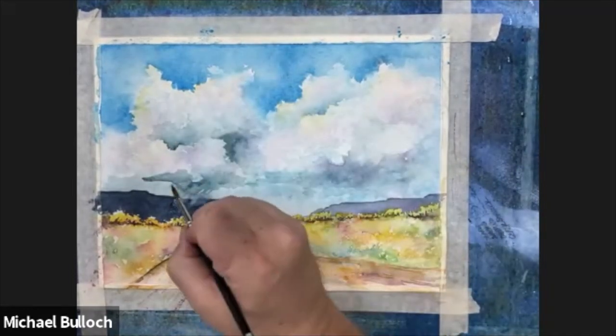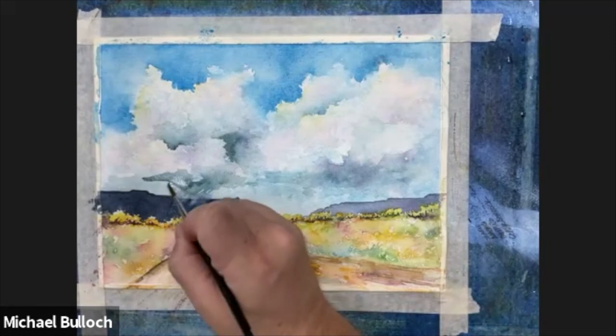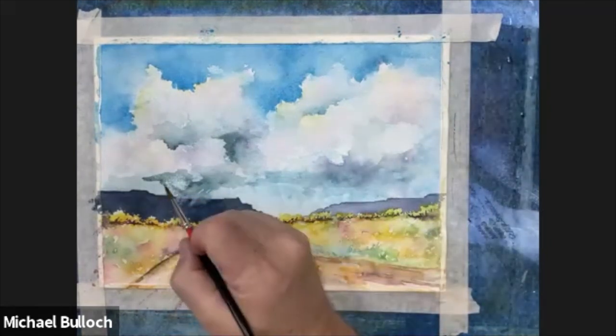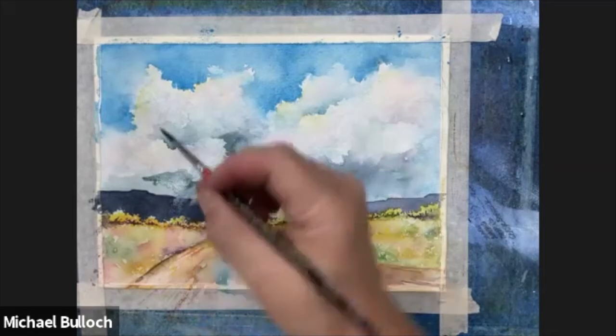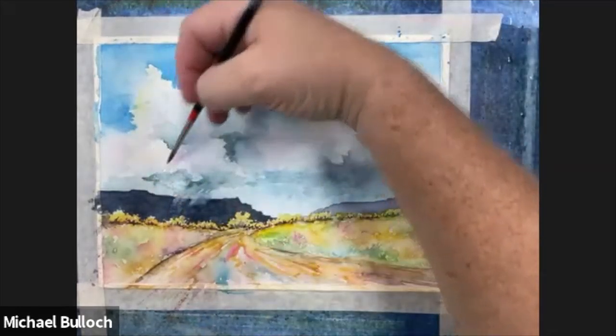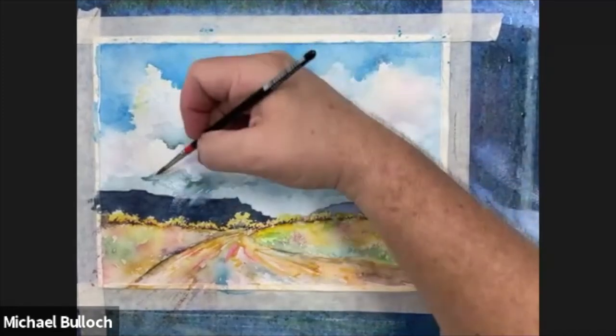Now I got to be careful here because I let that dry. I wasn't paying attention to what I was doing. Same with here. So you have to kind of keep track of a lot of moving parts when you're doing this.